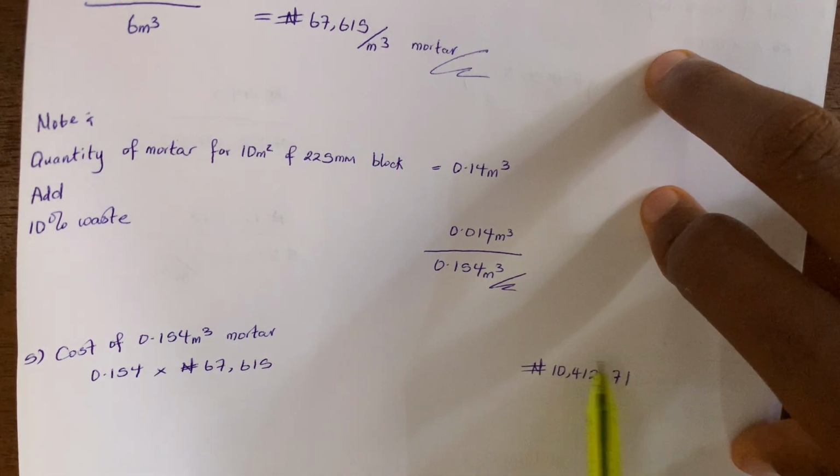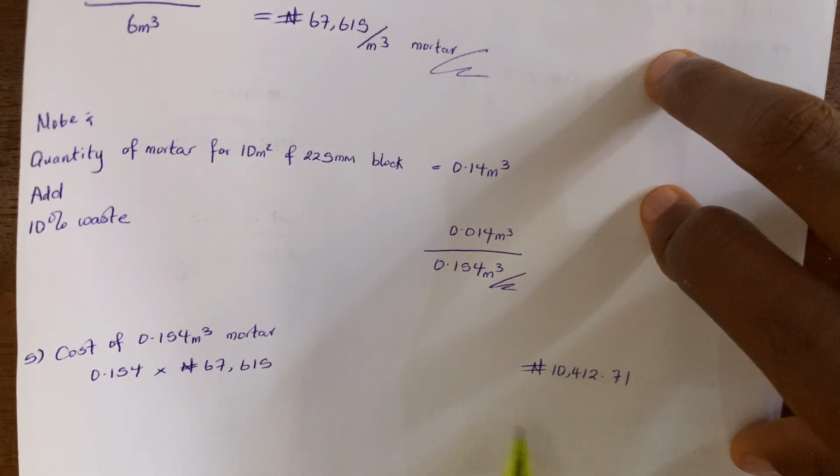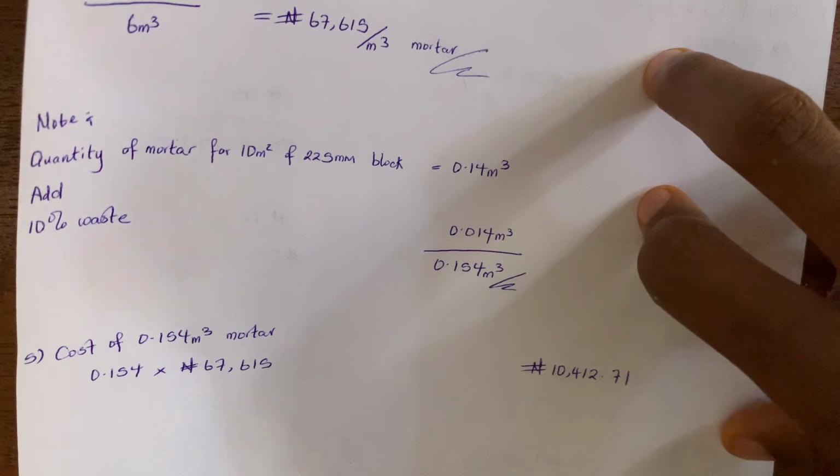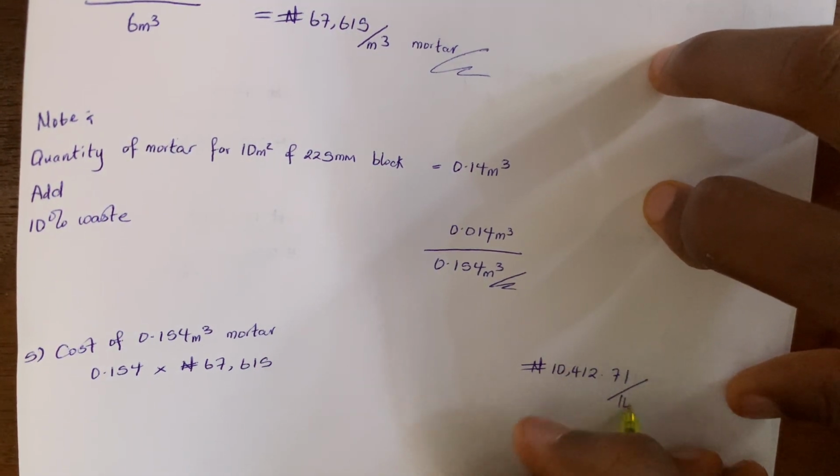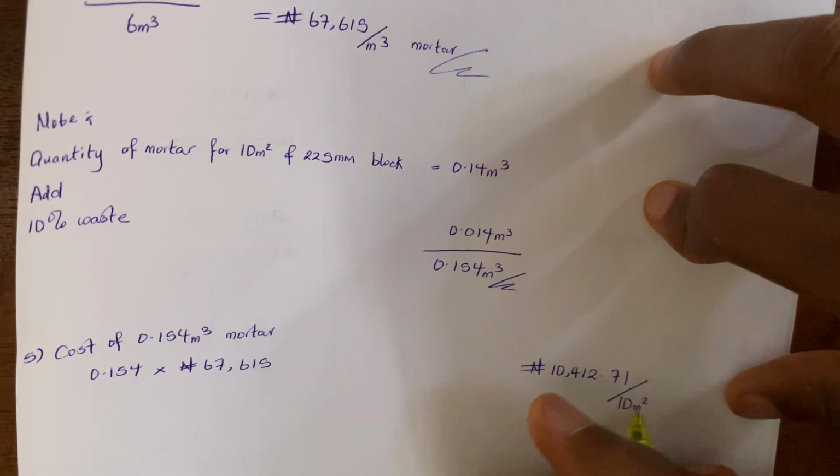So it means that this is what we are going to be spending for the mortar to lay 10 meters square of 225 mm blockwork. So this will now become 10 meters square blockwork.